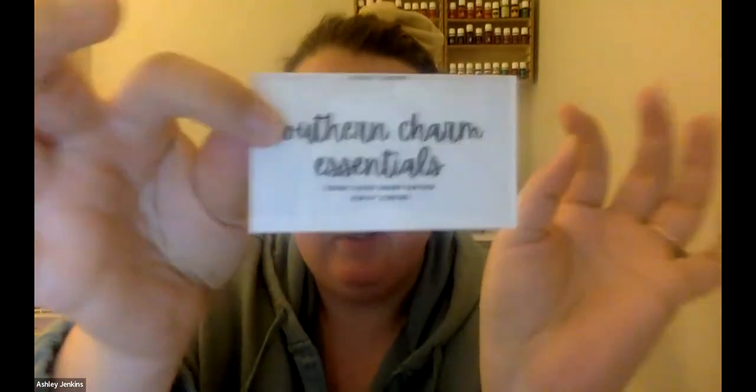Business cards. I did my business cards on Canva. And you uploaded your QR code too, right? I did. Here, I actually have it right here. I can show you. So I did my business cards on Canva, and then I printed them, and I have my QR code on the back.